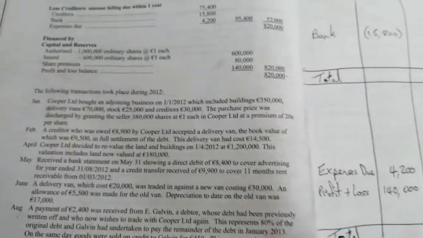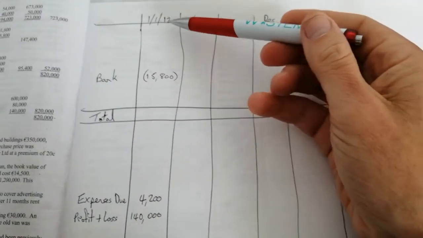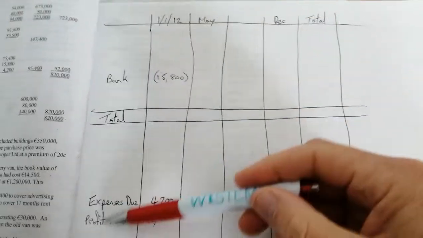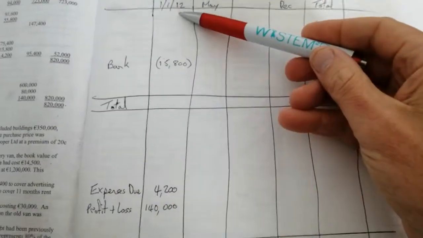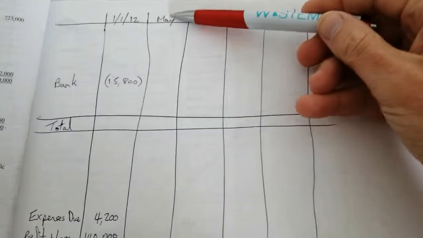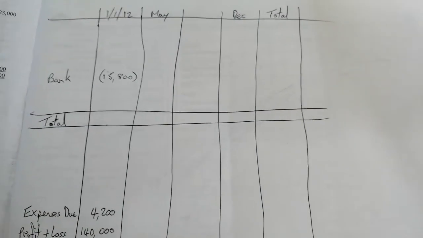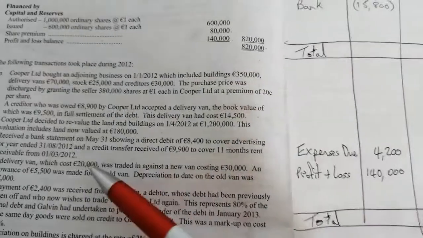Okay, so in order to do that, I've just prepared a little mini thing here where I have some of the assets and liabilities that we'll need for this particular portion and the amounts that they were entered in at the very start of the year. Then I'm going to just do the May column, and then the December column, and I'll need the total column over here as well in order to complete it. Okay, so first, let's go back to it.